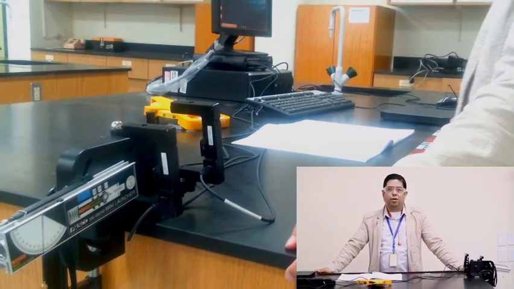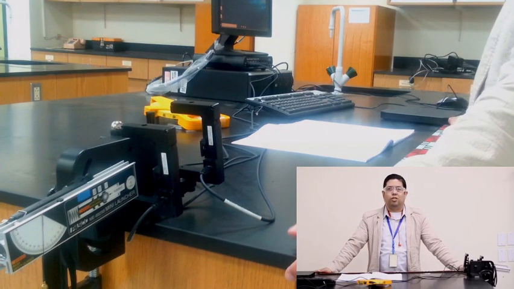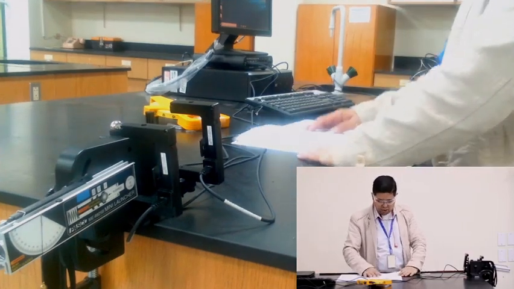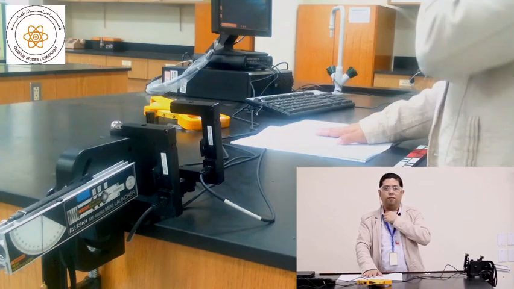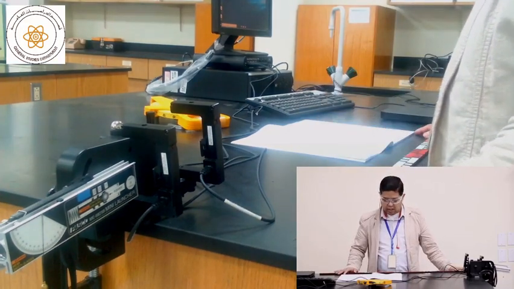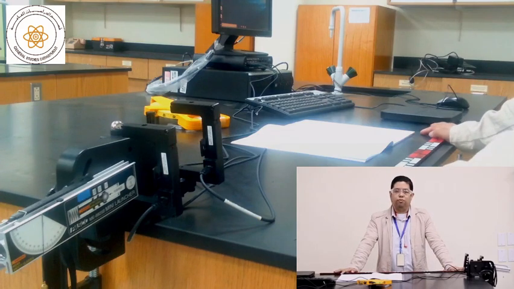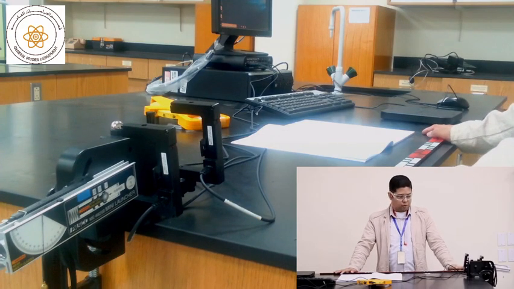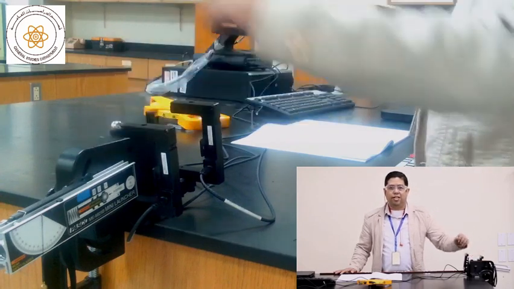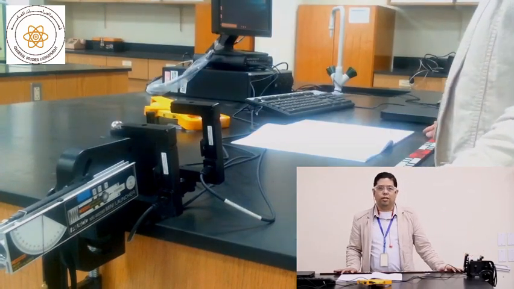Hello. Today we are going to do an experiment on projectile motion. We are going to study how to get the muzzle velocity of a projectile, and also we will calculate the horizontal range and the maximum vertical height of a projectile at different launching angles. But first, let me introduce you to our equipment.